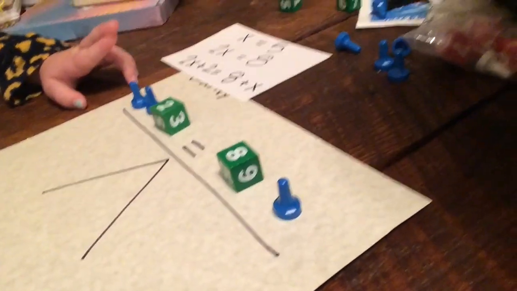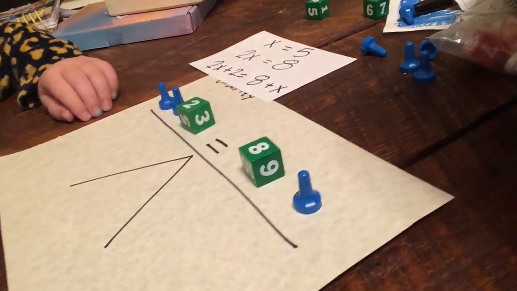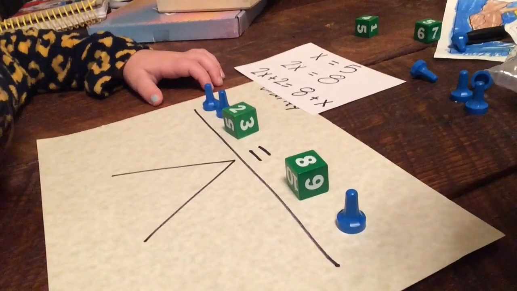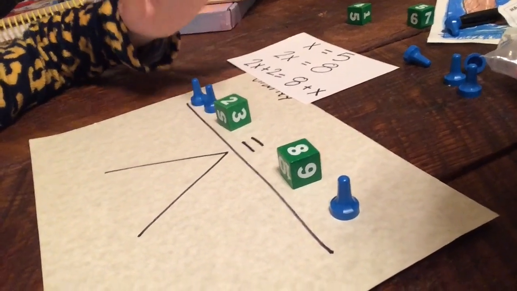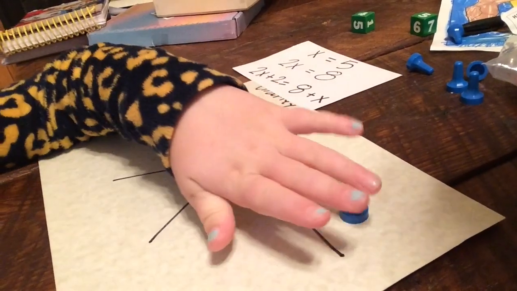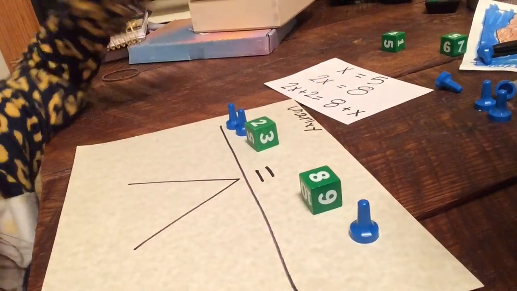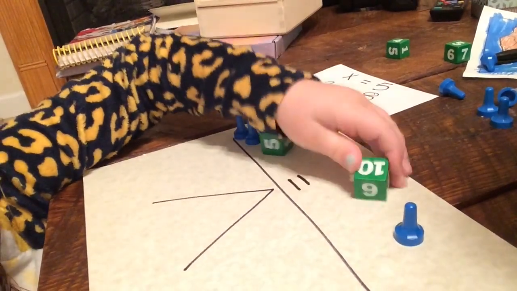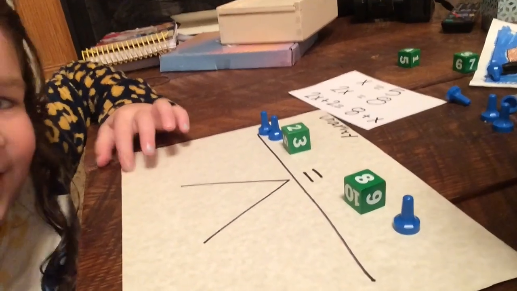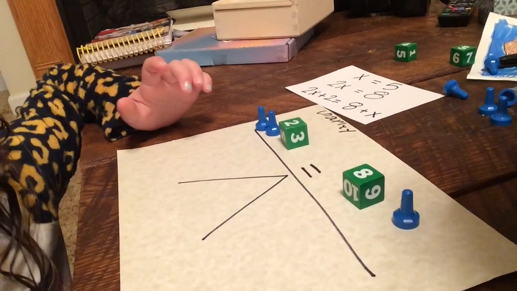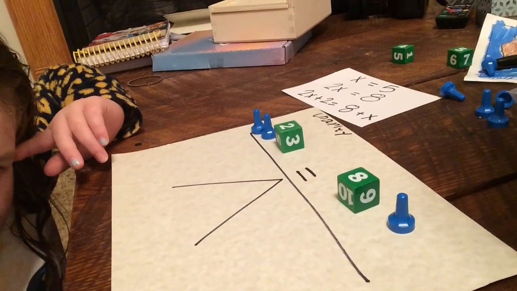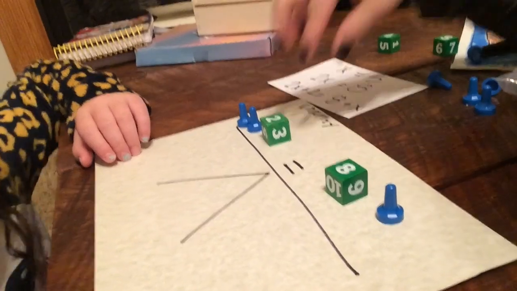But that's not it, because I know that 8 plus 4 is not 10. Oh, okay. Then what was the next number that we need to try? 5. All right. So 5 and 5 make 10, 12, and then 8 plus 5. What is 8 plus 5? I thought it was 10. 15. Nope. What is 8 and 5? 13. Okay.